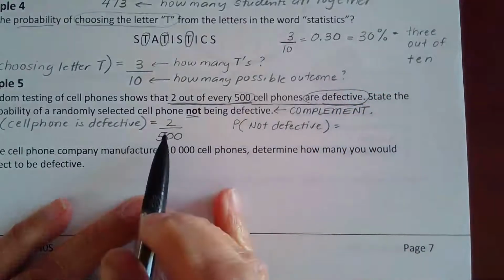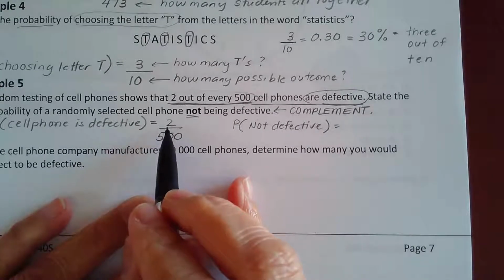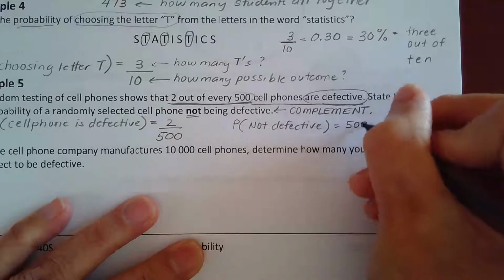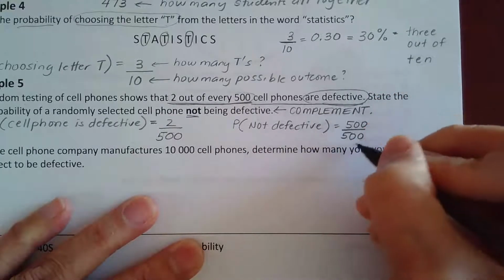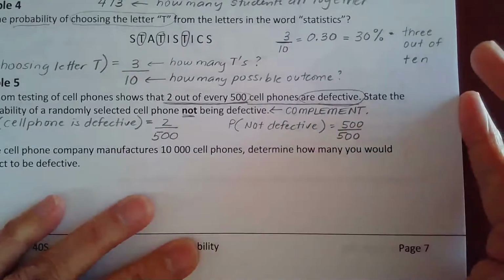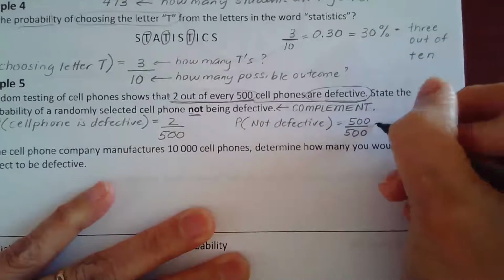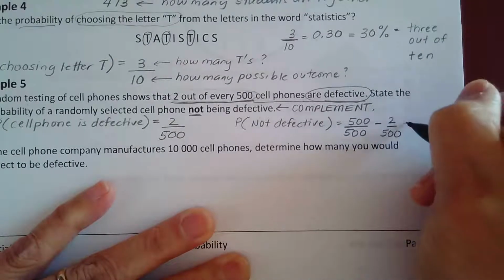Out of the 500 phones, 2 are defective, so how many are not defective? It would be 500 over 500. That's the whole amount, that's the whole thing. And we're going to take away 2 out of 500 that are defective.